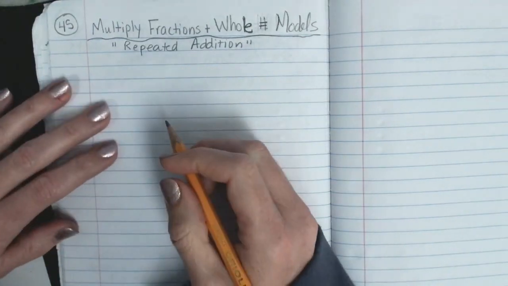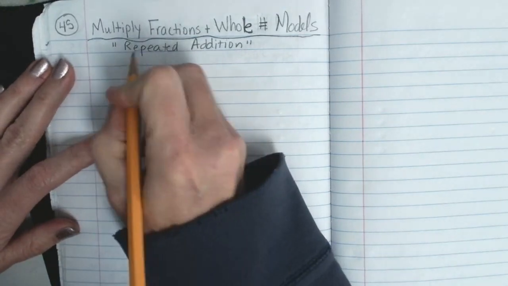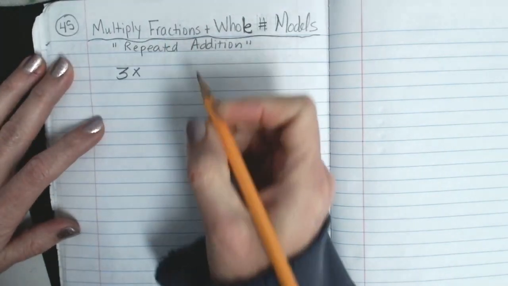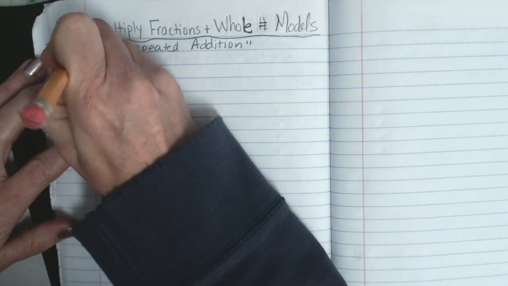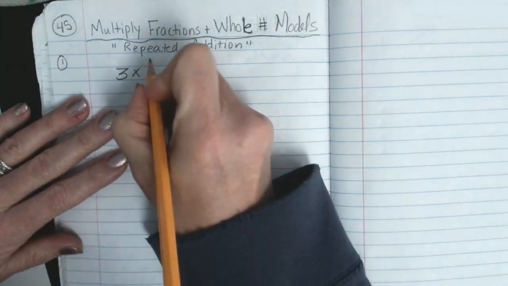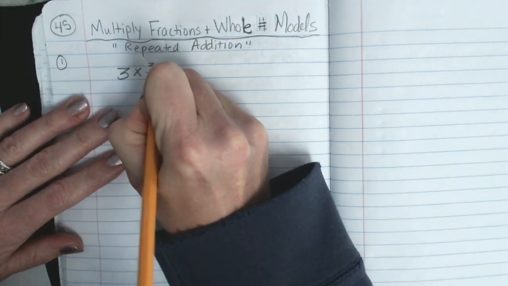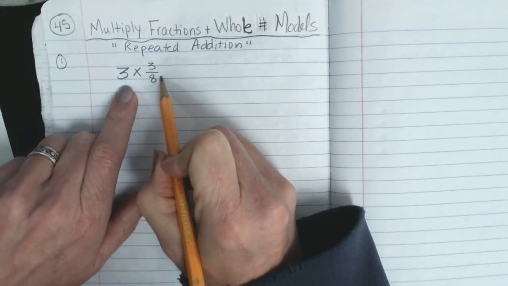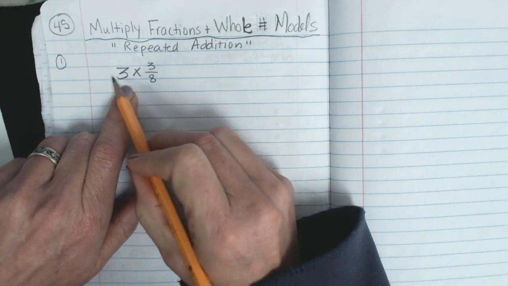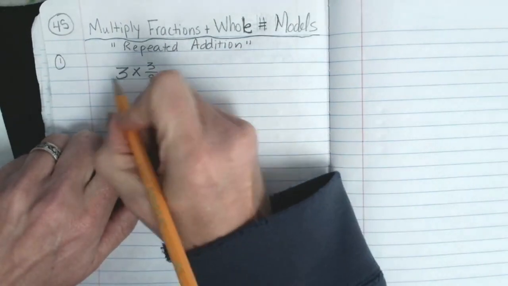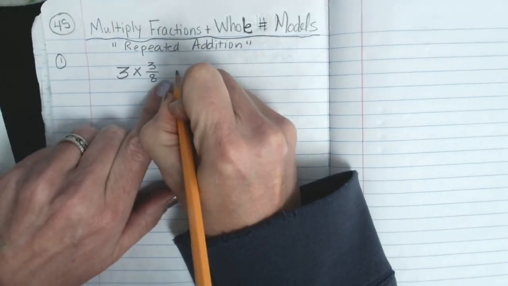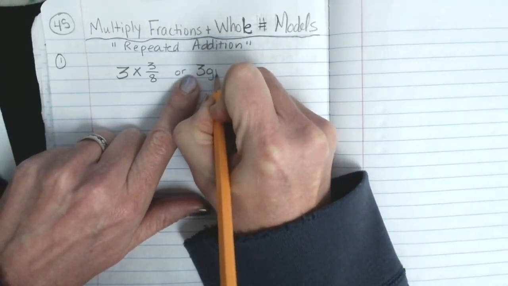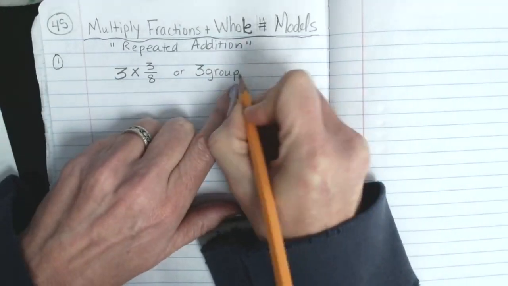So the first one that we're going to be working on today is example 1 today of 3 times 3/8. And what I want you to start thinking about when you're doing this multiplication is I want you to think of it this way. 3 times 3/8 is the same thing as thinking of it as 3 groups of 3/8.